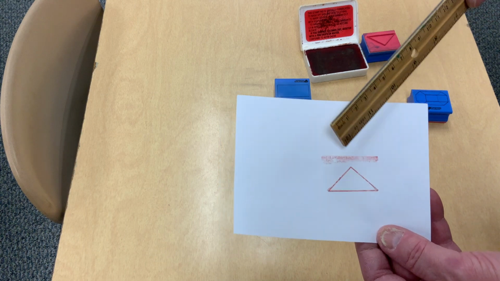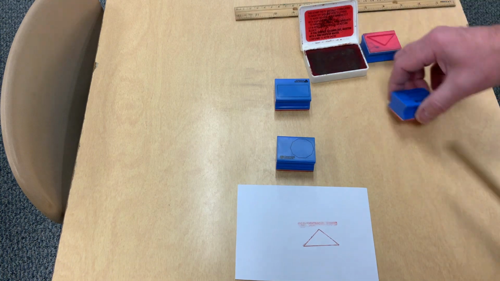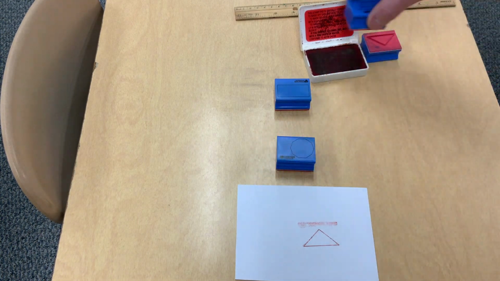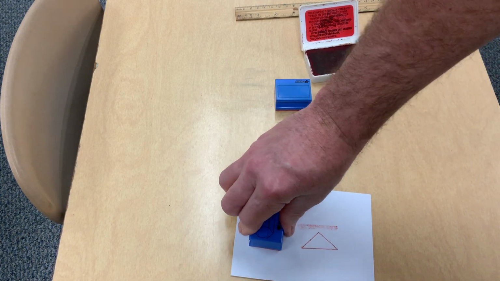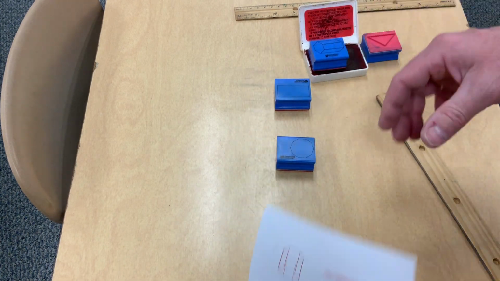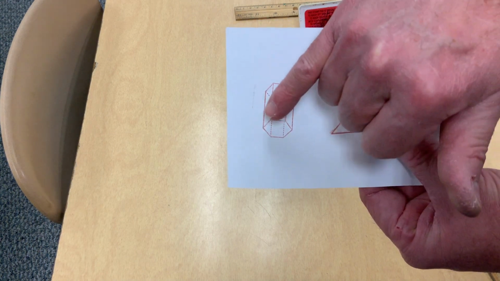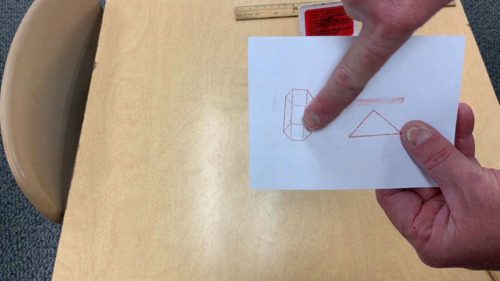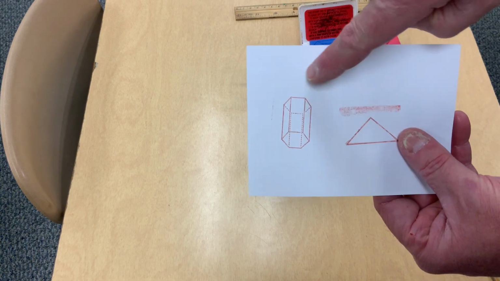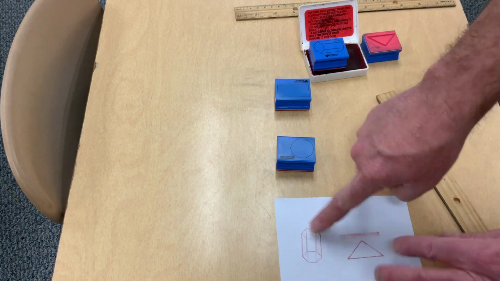Divide by 2, so the area of this is 3.5. And then you've got this shape. This is a prism. When you look at this prism, it is a hexagonal prism because you have 1, 2, 3, 4, 5, 6 edges that form the two side faces, and then you've got 1, 2, 3, 4, 5, 6 rectangle faces. That's just kind of a neat thing.